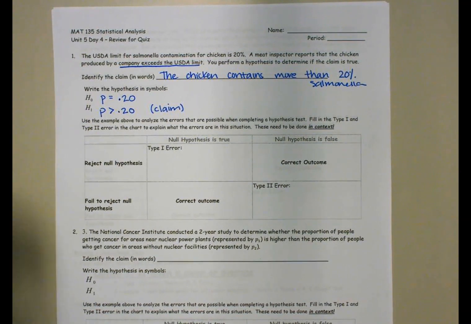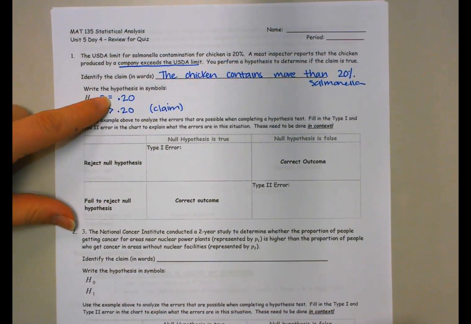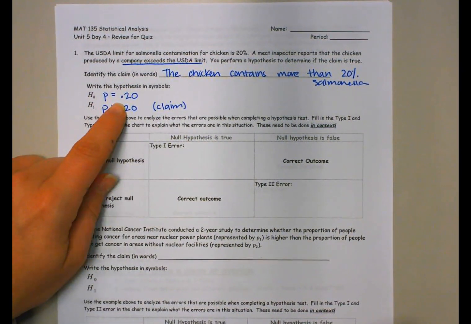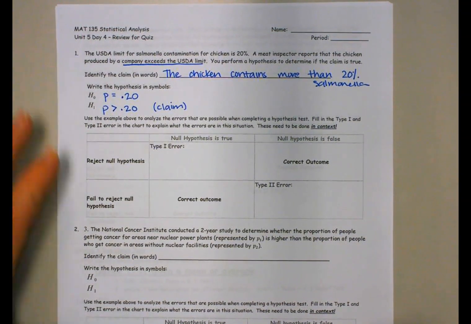Now remember, your null is always equality. So now when we write our type 1 and our type 2 error, your type 1 error is that you reject the null hypothesis when the null is true. So we reject that it is 20 when it actually is. So we claim there's more than 20.